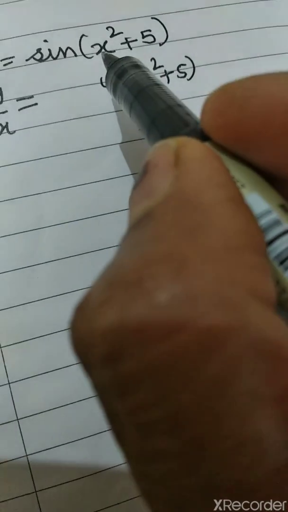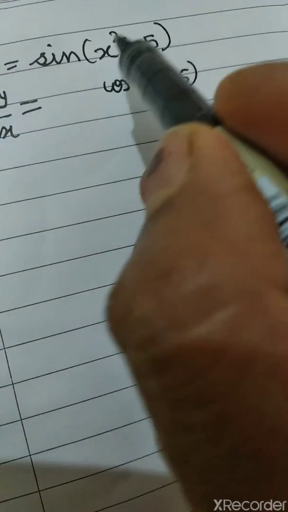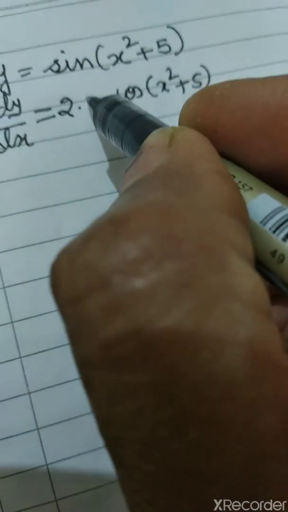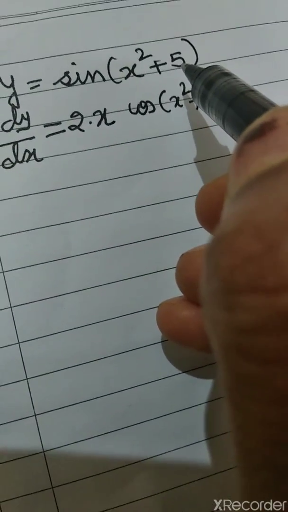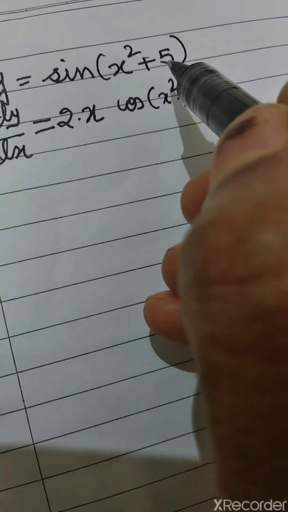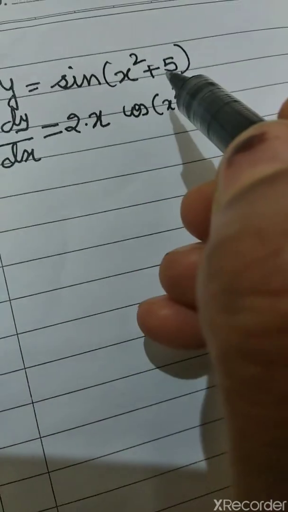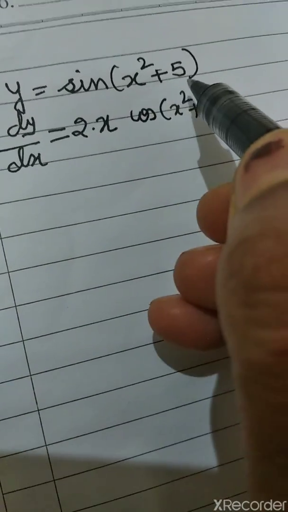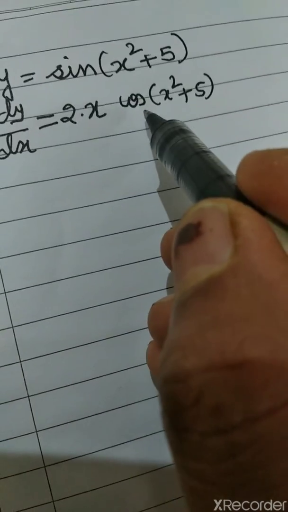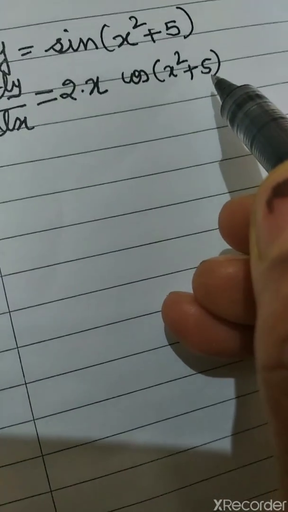Now the derivative of x to the index n is n x to the index n minus 1, that is 2 minus 1, which happens to be 1. So we just write it as 2x plus the derivative of 5. 5 is a constant. The derivative of constant is 0. So it's just 2x, the derivative of x square plus 5. Hence the derivative of sine of x square plus 5 is 2x cos of x square plus 5.